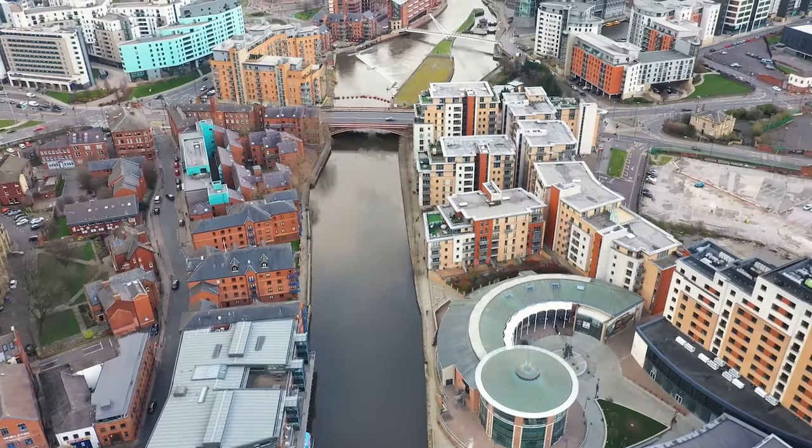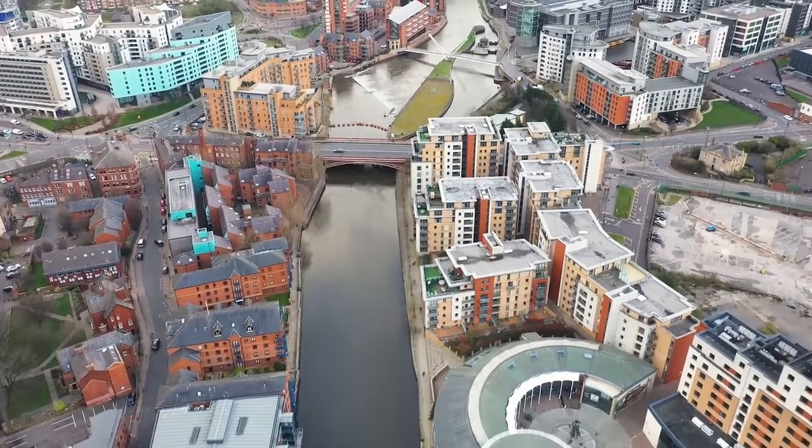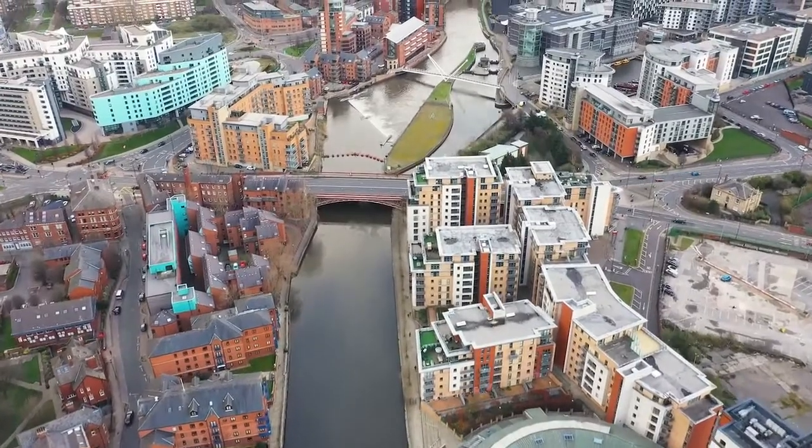Other things to consider in the heads of terms would be the repairing obligations, whether it's a full repairing lease or an internal or external repairing lease. There's also issues such as break clauses, which would mean that the tenant can come out of the lease earlier than the end of the term and exercise a break clause accordingly.